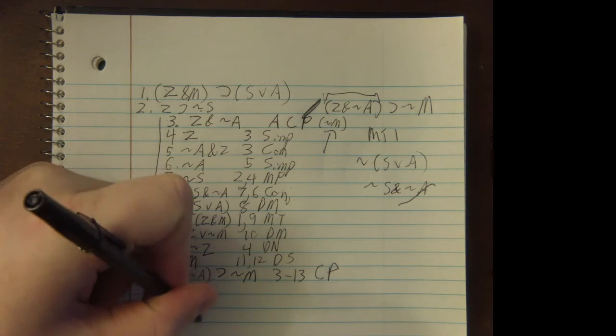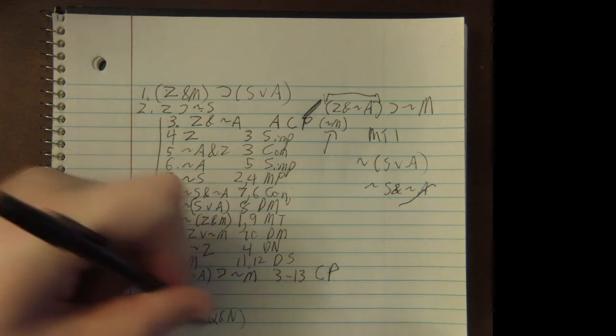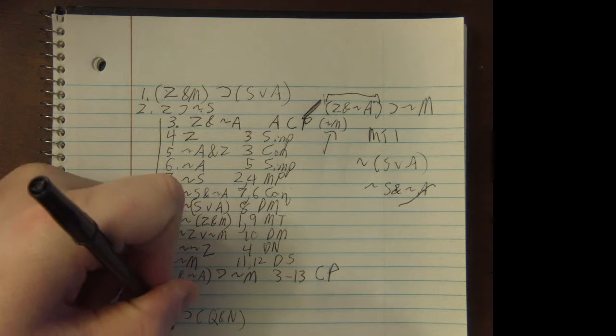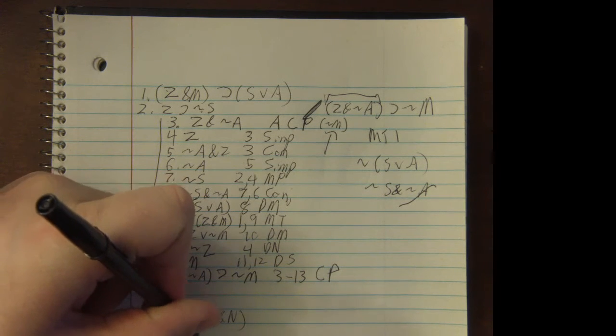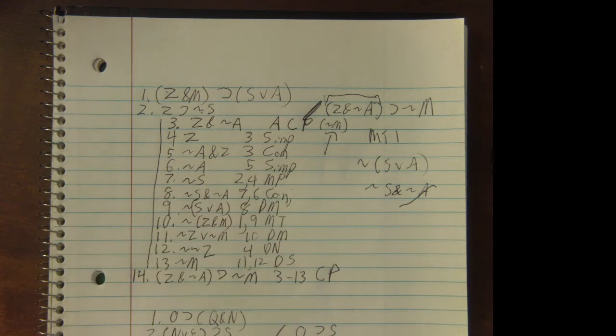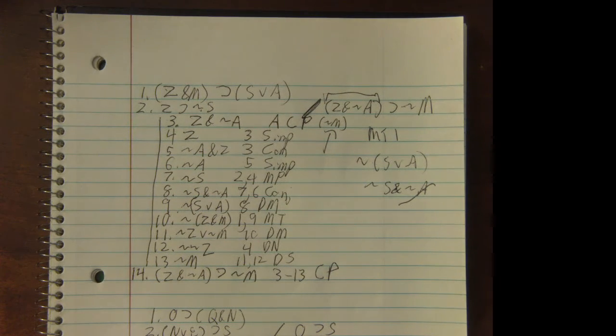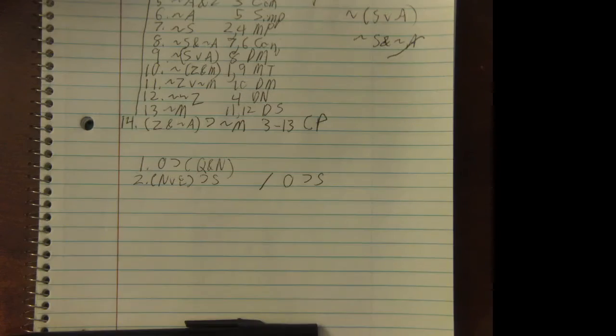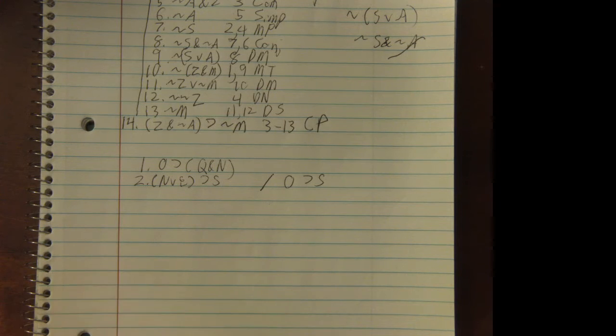O hooks Q and N. It is the case that N or E hooks S. From that it follows, if O then S. So if I copied that problem right, if you remember, this was just a kind of mess with distributions and such, and then a hypothetical syllogism.